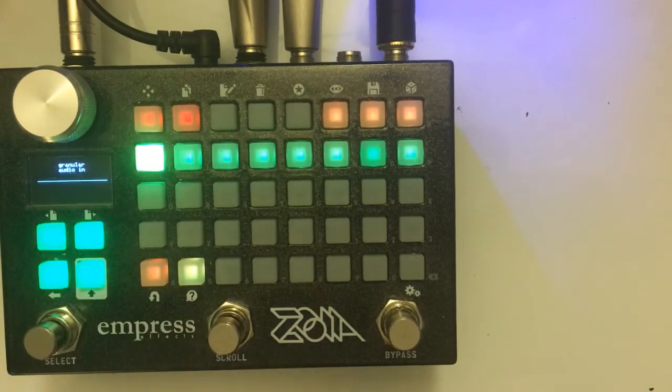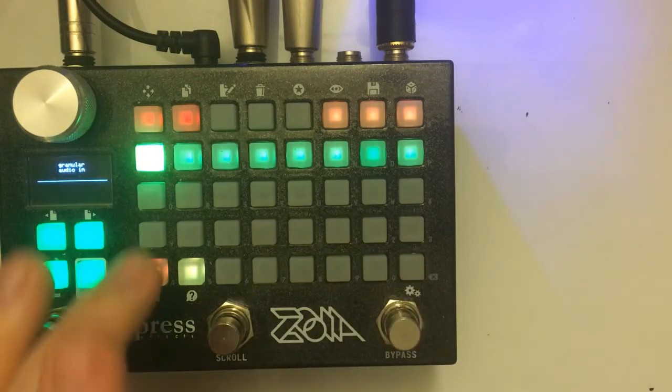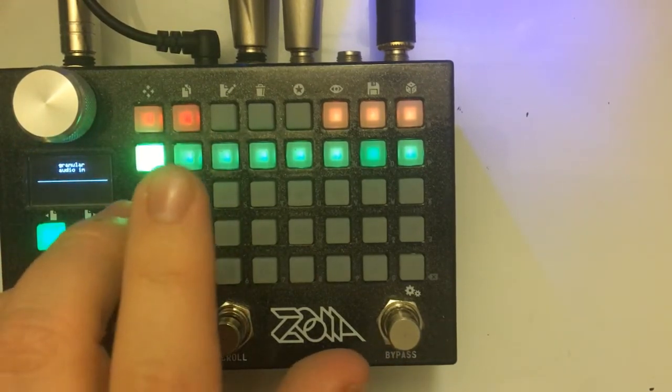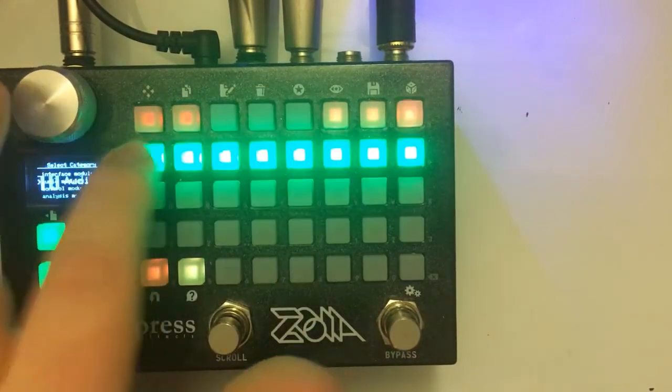That's the granular module. It's a really fun module to play with, but it produces so many different sounds that it's kind of hard to describe. But if you think of it as a micro looper that's capable of producing more than one micro loop at a time, that's a good way to start thinking about the granular module.